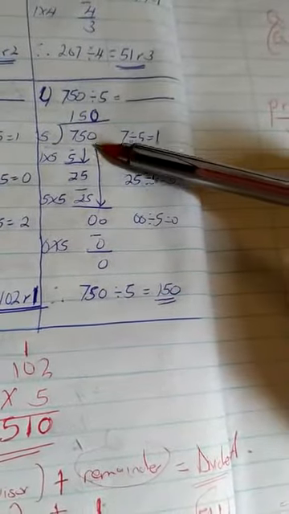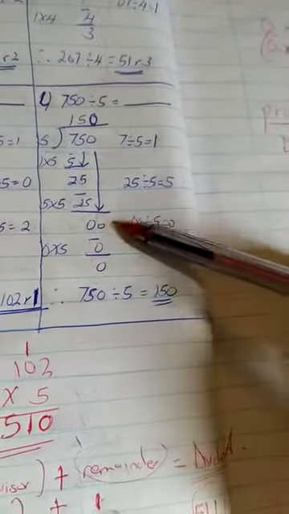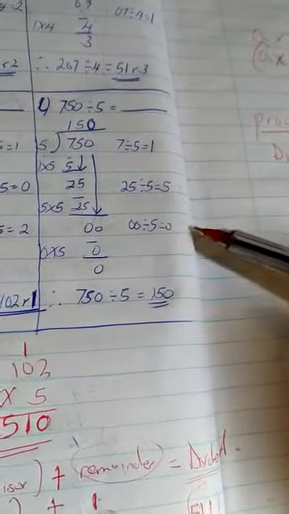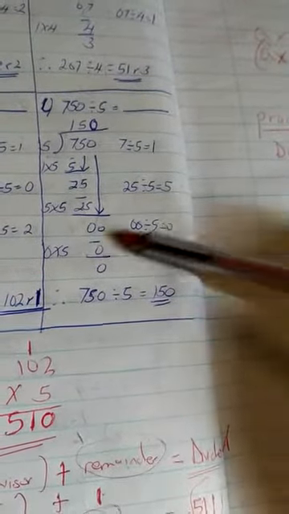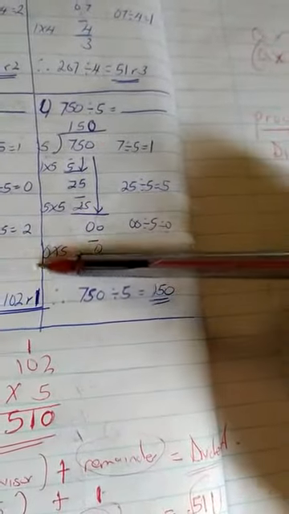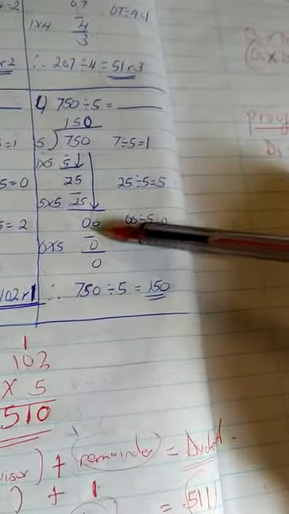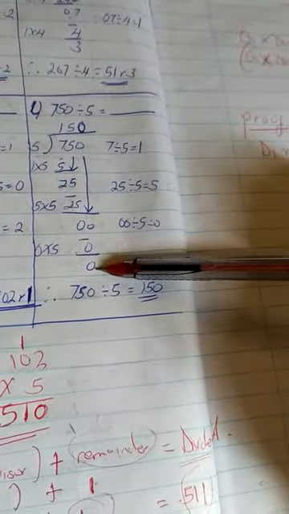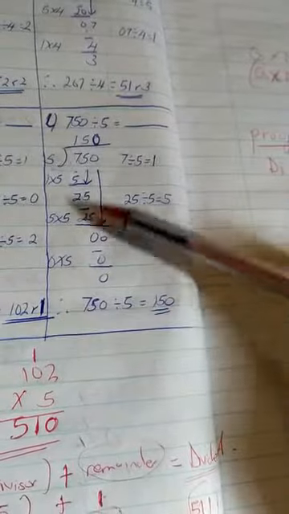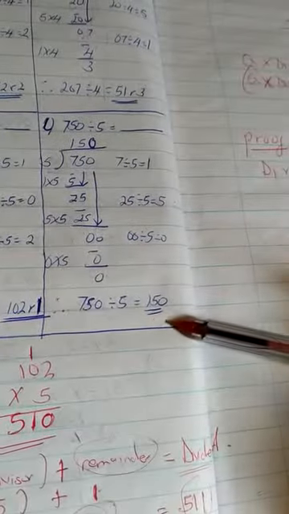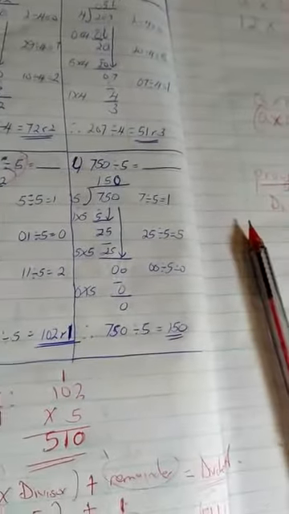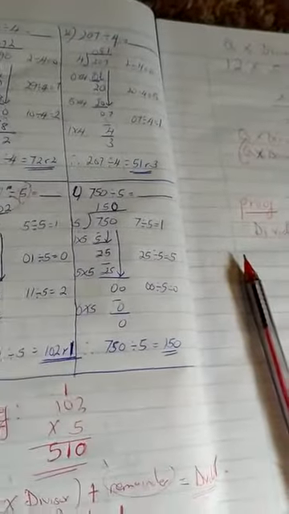There is something to bring down. We bring it down, 0. So I have 0, 0. 0, 0 is the same as 0. 0 divided by 5 is 0. So bring 0 above 0. Then 0 multiplied by 5 is 0. 0 take away 0 is 0. Do we have anything more to bring down? No. So we conclude and say therefore 750 divided by 5 is 150. We haven't put a remainder because 0 is remaining. Whenever I have 0 as the final answer down here, it means we have no remainder.